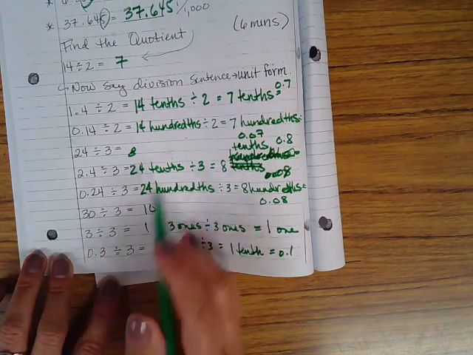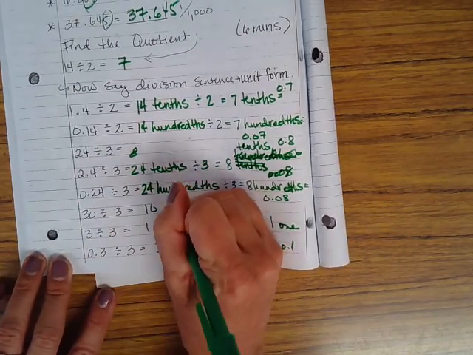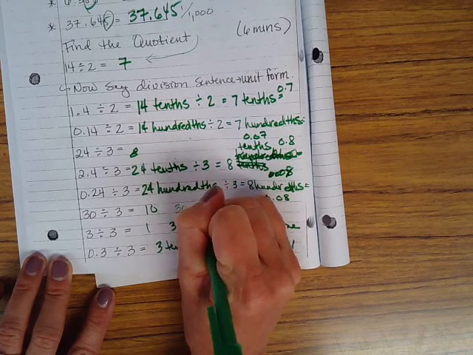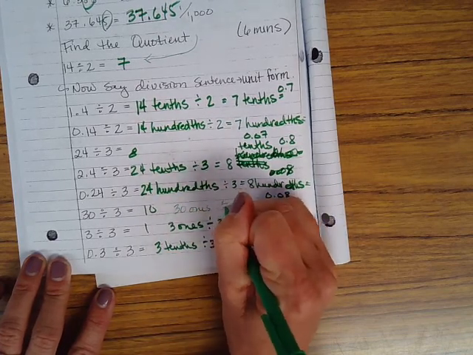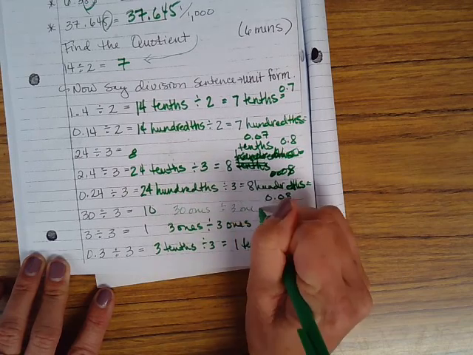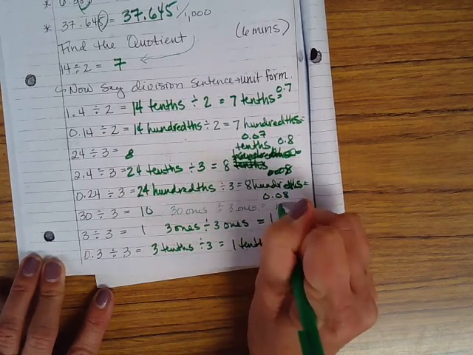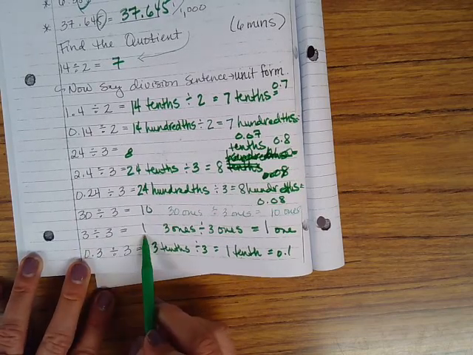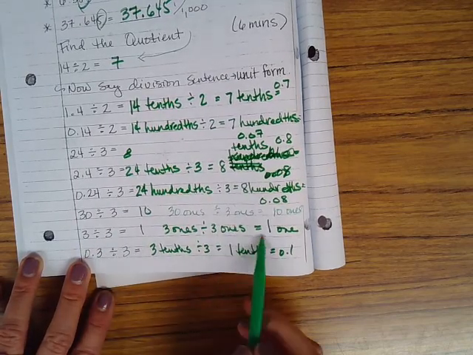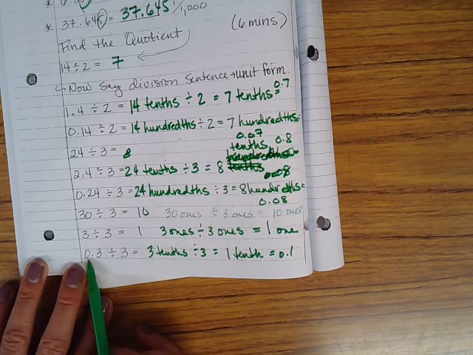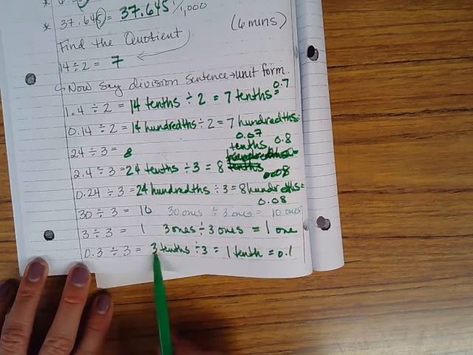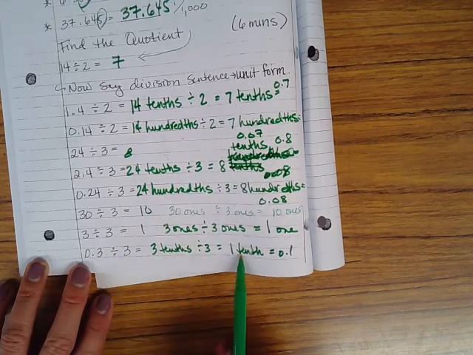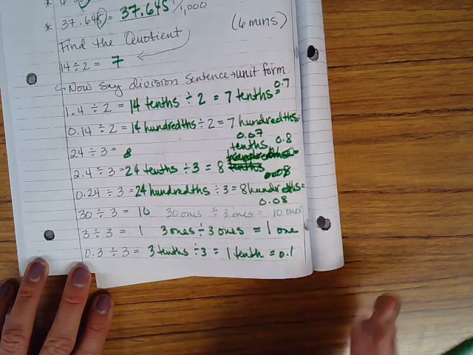Then 30 divided by 3 is 30 ones divided by 3 ones, which is 10 ones. Then 3 divided by 3 is 1. 3 ones divided by 3 ones is 1 one. 0.3 divided by 3, 3 tenths divided by 3, is 1 tenth, which is 0.1.